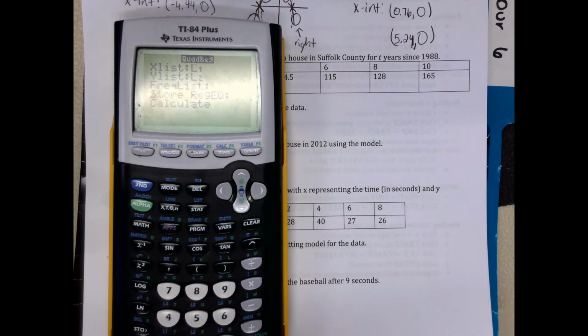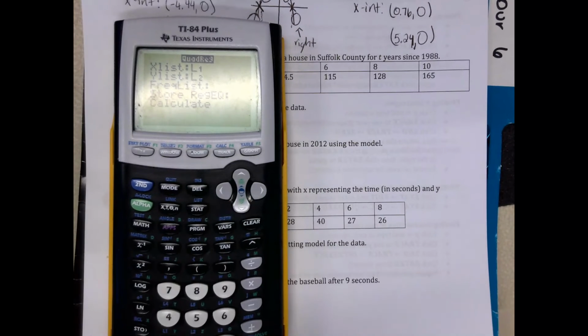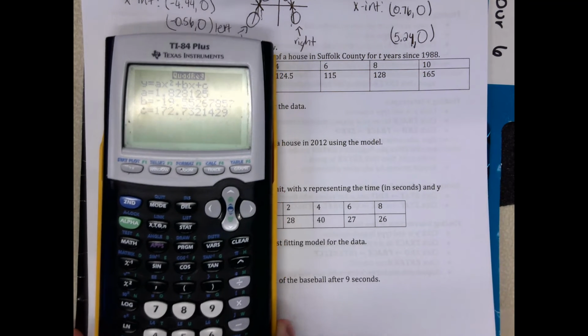And then you should see something like this. Okay. So your X list should be L1. Your Y list should be L2. If that is the case, then you're good to go. All you have to do is arrow down to where calculate starts to be highlighted. It's like blinking on calculate. Once you're there, you press enter. And then it will give you the A, B, and C values of your quadratic. Okay. And then we just write that as an equation.